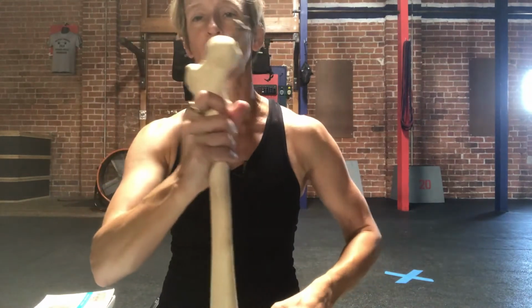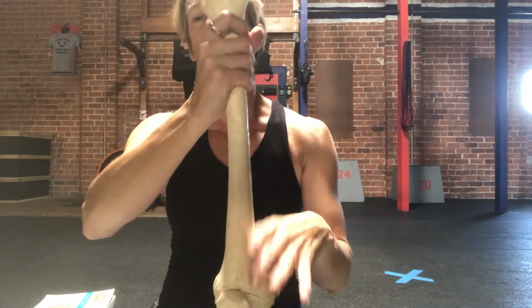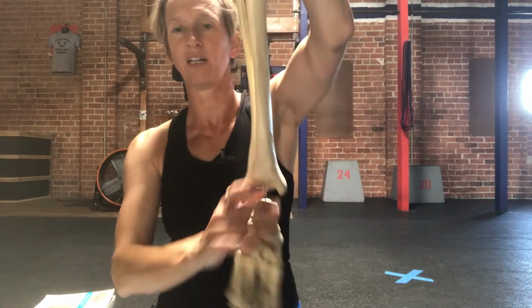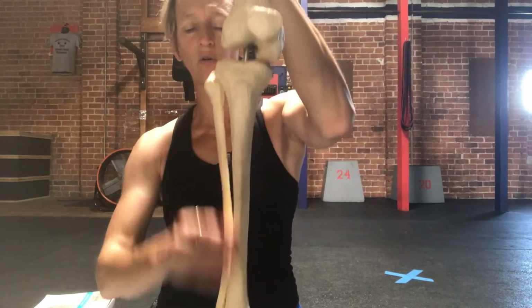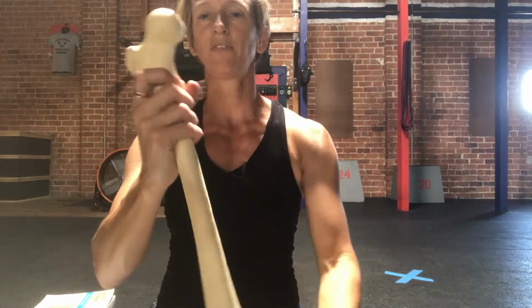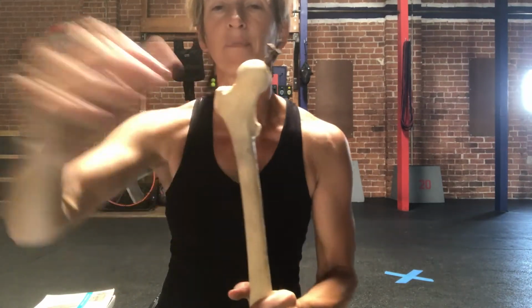Okay, so now we're looking at the lower extremity, but we're looking at the thigh bone, so that's the upper part of the lower extremity. And we're just going to look at the femur and the patella today, and then in another video we'll look at the lower part of the lower extremity. So the femur. We're going to find that the femur is analogous in a lot of ways to the humerus, of course.